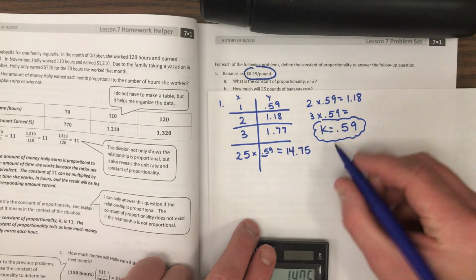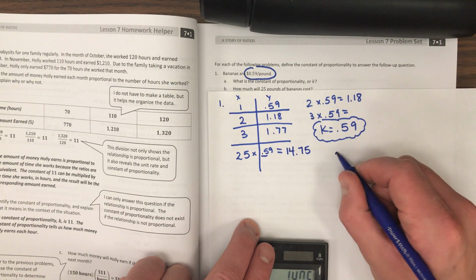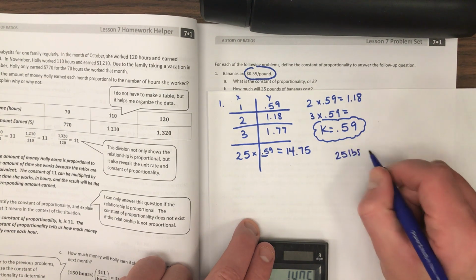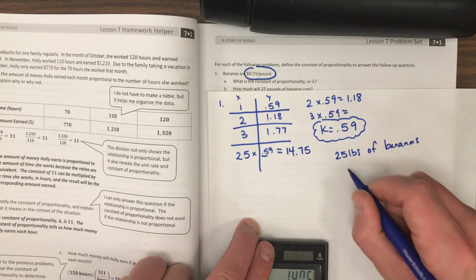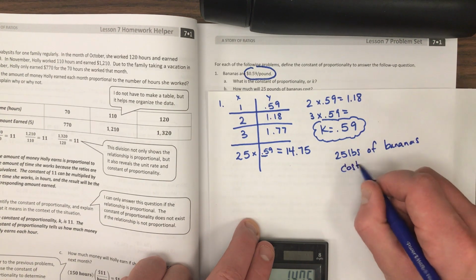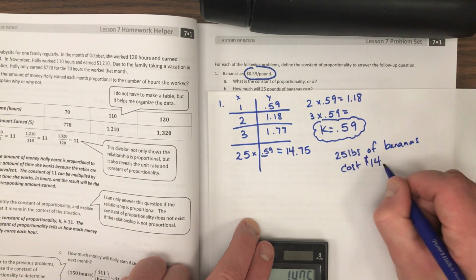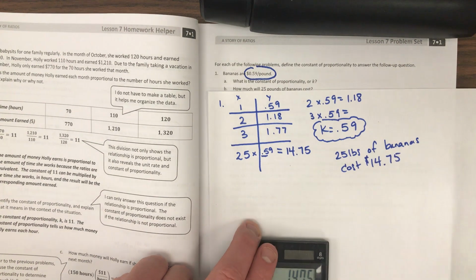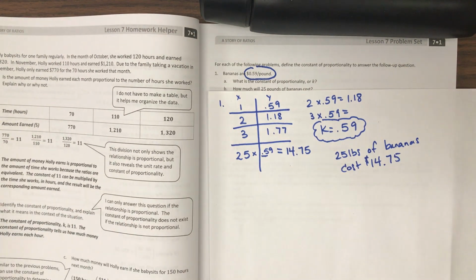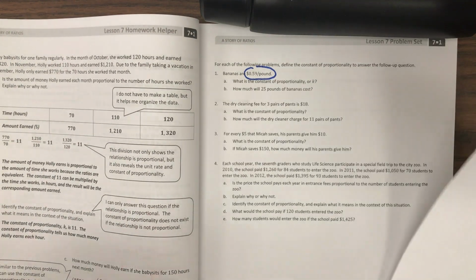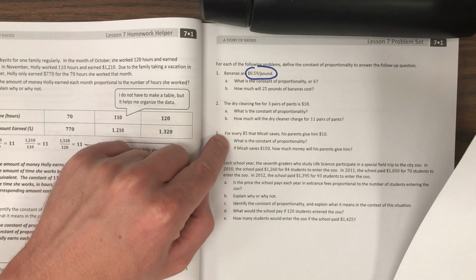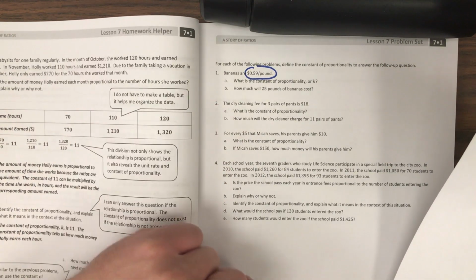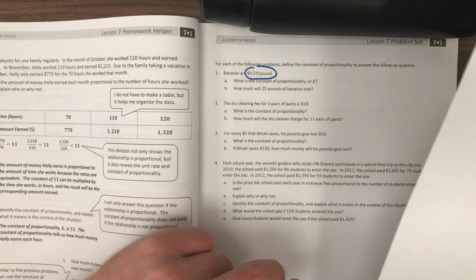So there's our answer to question 1B. We should write a little conclusion though. We should write: 25 pounds of bananas cost $14.75. All right, number 2 is kind of the same way. I'll show you how I would do that one. And then number 3 is also basically the same way, and I'm going to leave that one to you. So there's one that you have to do without my help.